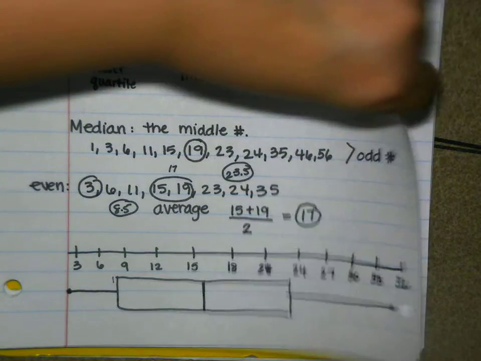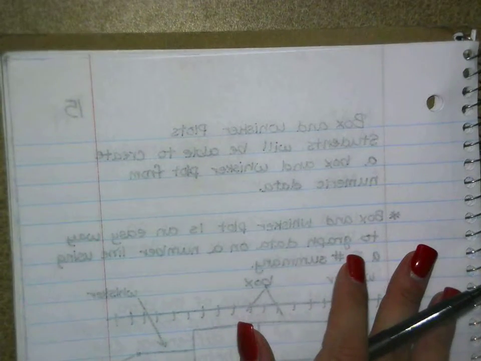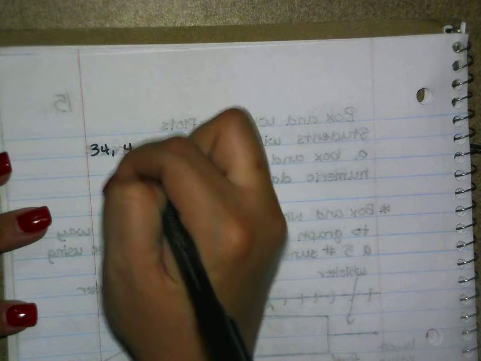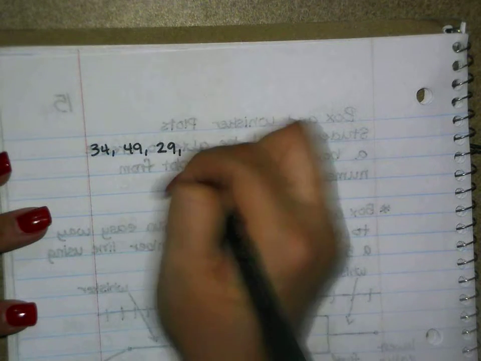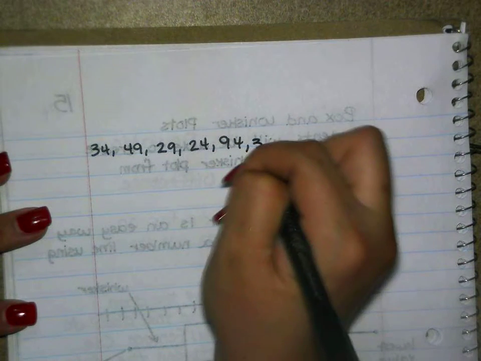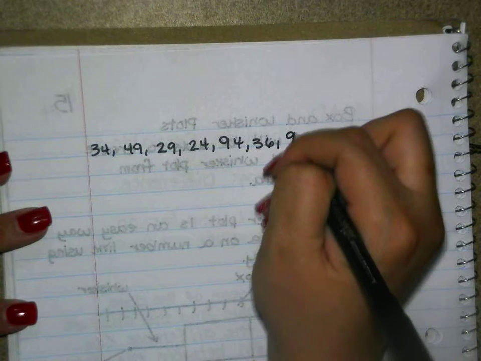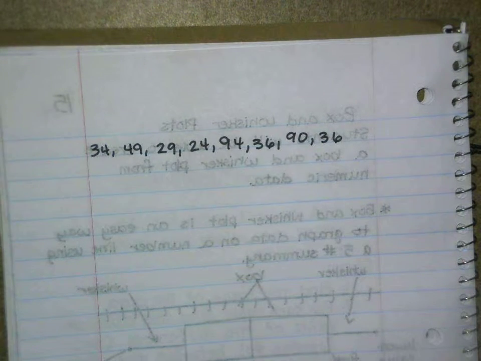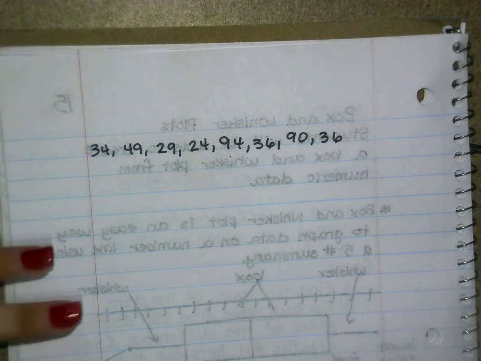We have 34, 49, 29, 24, 94, 36, 90, and another 36. These are just some random, let's say, test scores or something. So let's draw a box and whisker plot. We know that we're going to first need to put them in order.